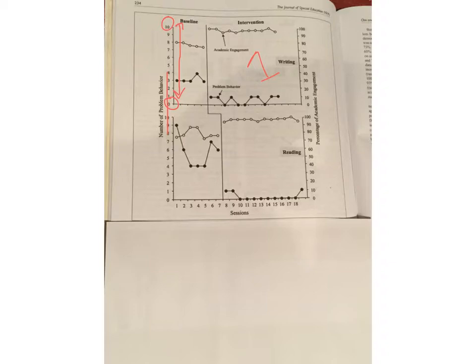And when you look over on the far right-hand side, you can see that the axis goes from 0 to 100. And this represents the percent of academic engagement. So this study is looking at two separate dependent variables, or two separate variables that are being measured during the study.